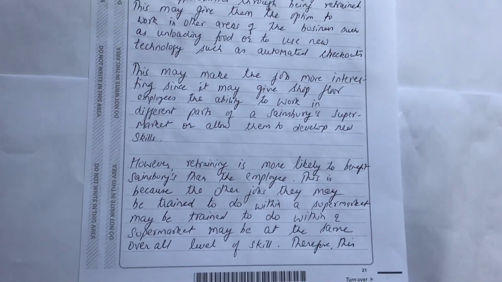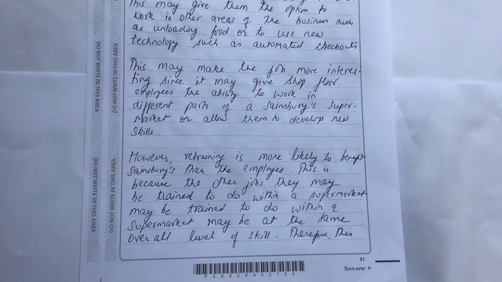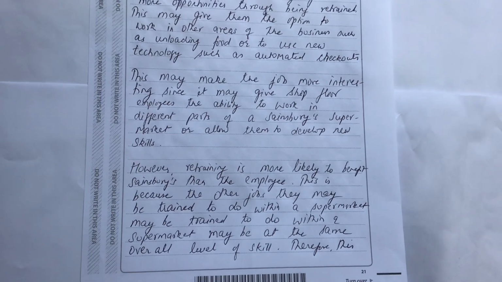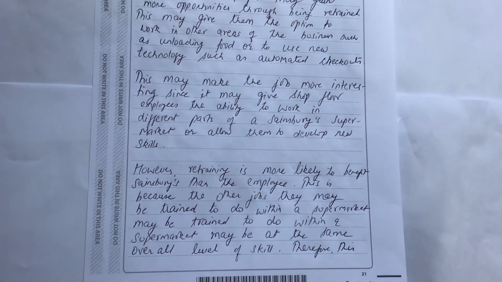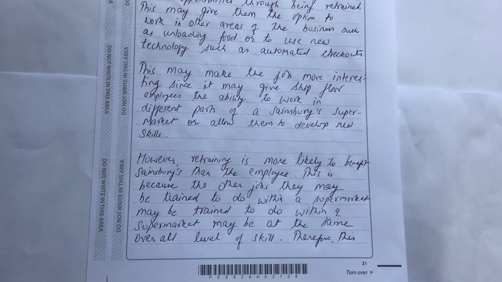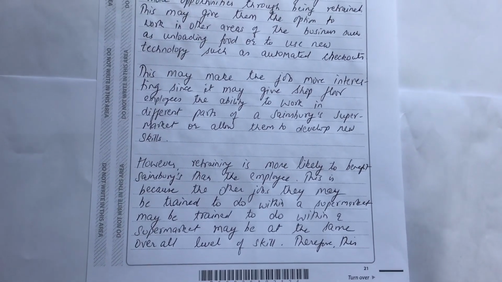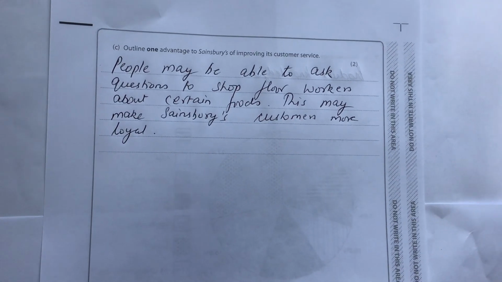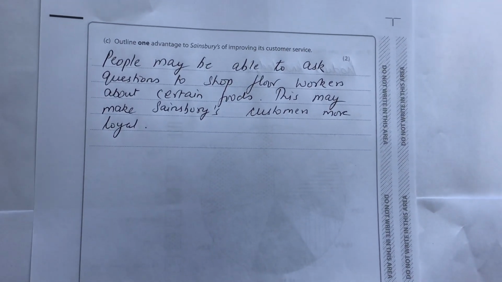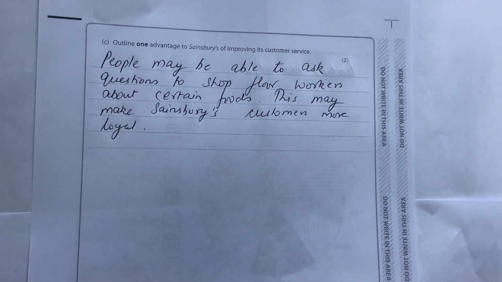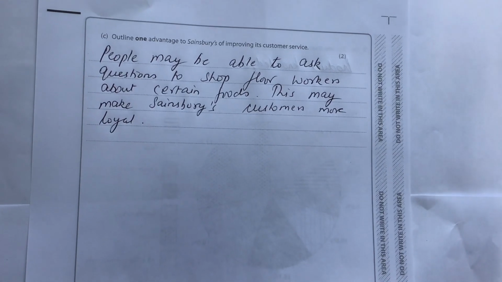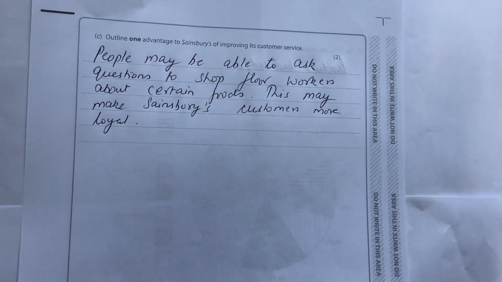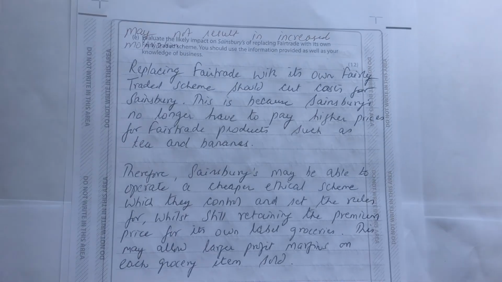However, retraining is more likely to benefit Sainsbury's than the employee. This is because the other jobs they may be trained to do within the supermarket may be at the same overall level of skill. Therefore, this may not result in increased motivation. Outline one advantage to Sainsbury's of improving its customer service. People may be able to ask questions to shop floor workers about certain foods. This may make Sainsbury's customers more loyal.